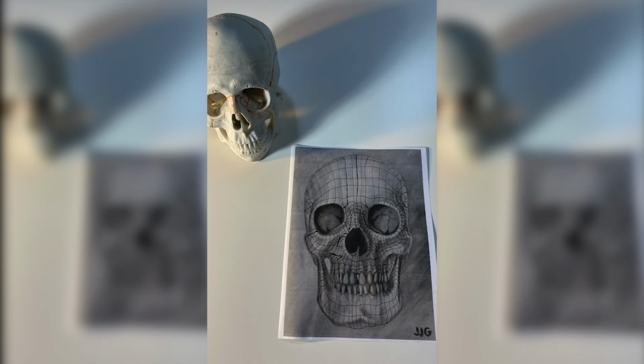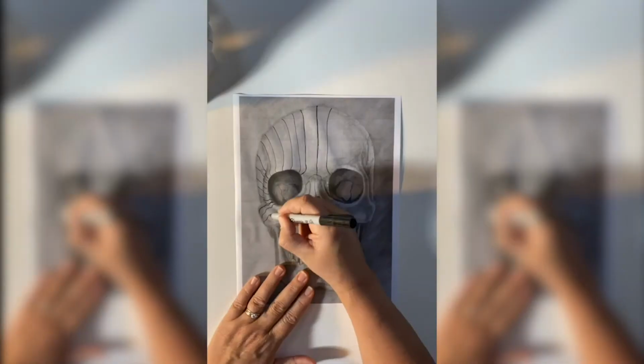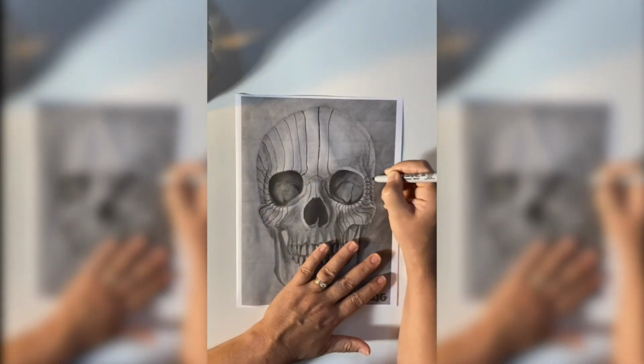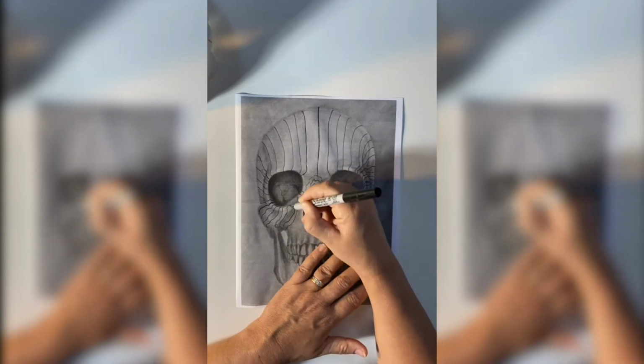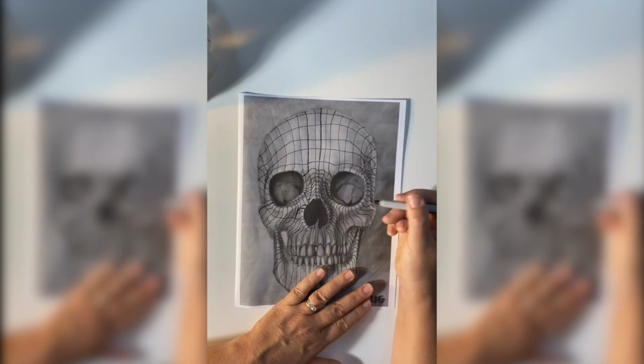Now if you really want to challenge yourself, here's a skull. This is a skull I designed many years ago. Now I'm going to speed things up here so you can see how the cross contour lines take something that's 2D and make it look 3D.